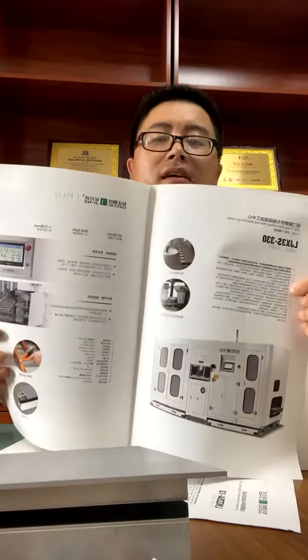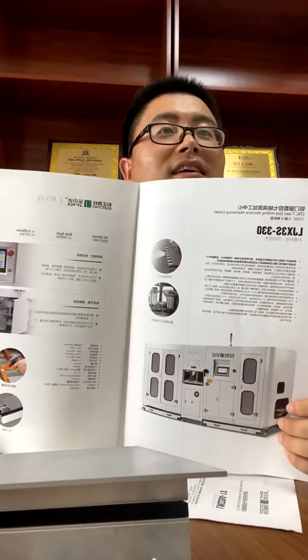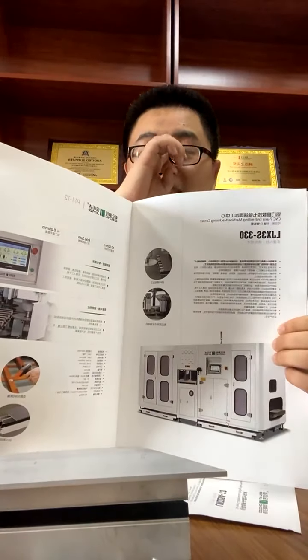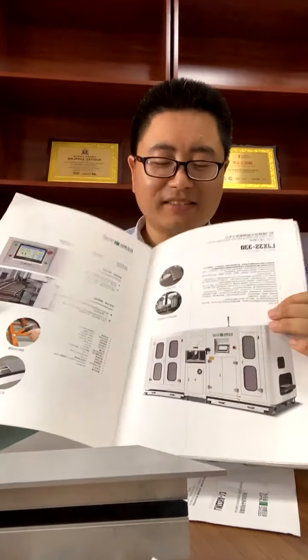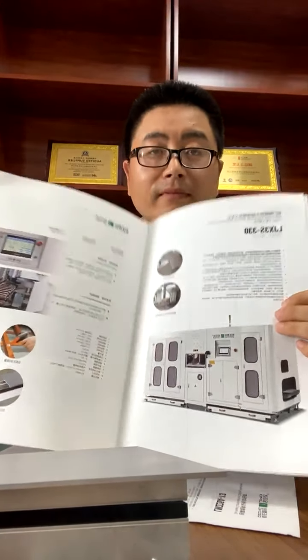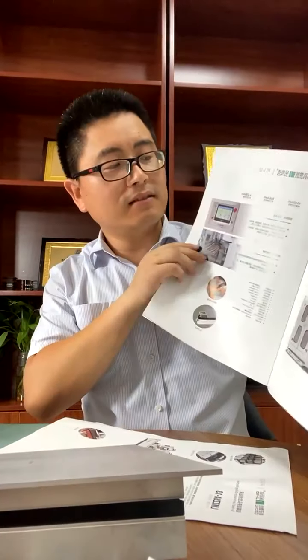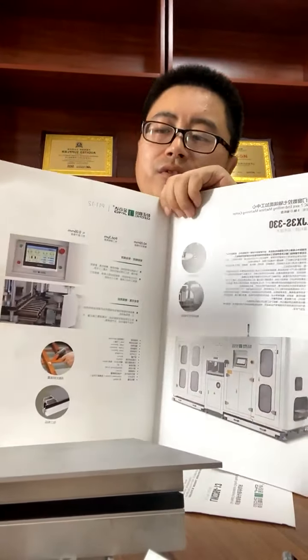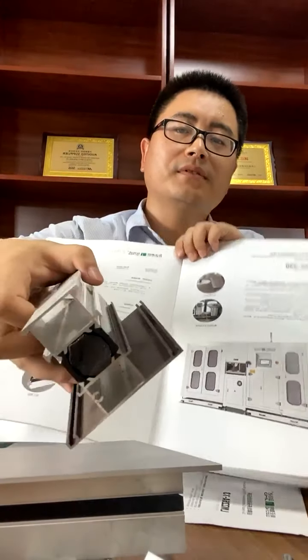The next machine is an end milling machine. It's a CNC end milling machine. It is used to process the mounting profiles.